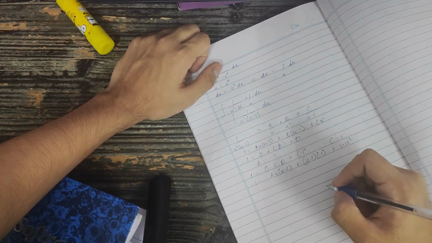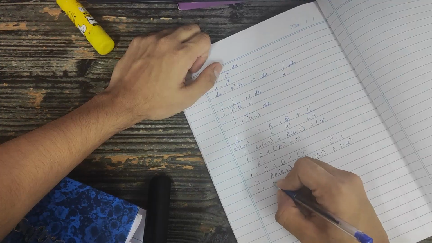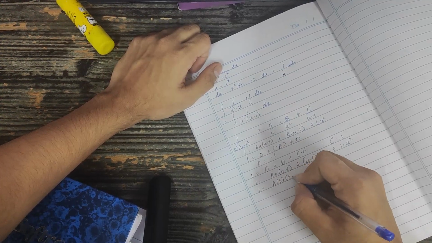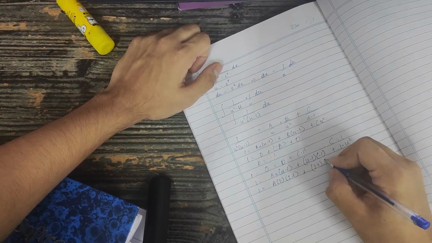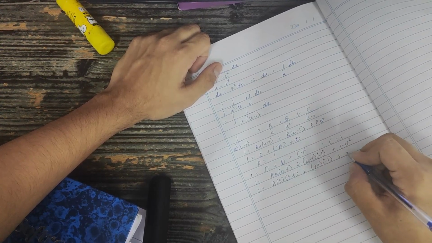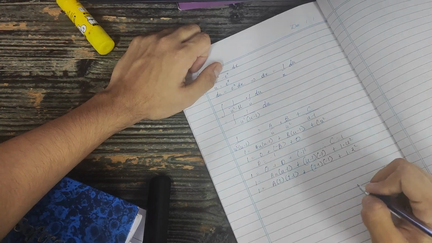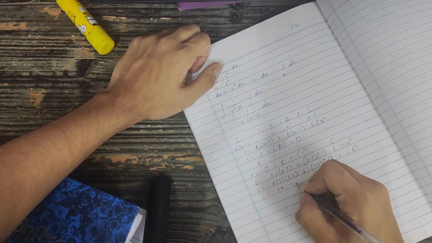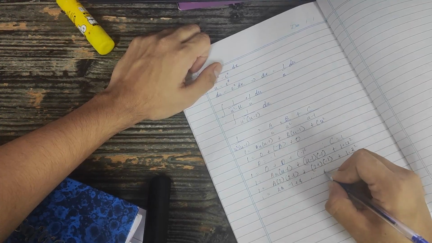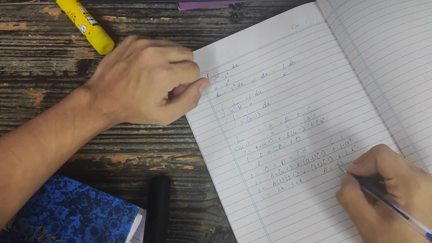So let's let u equal to 2. We'll have 1 is equal to a times 2 minus 1 plus 2 minus 1 times negative 1 plus 1 times 2 square. So 1 is equal to 2a minus 1 plus 4. Therefore, a is also equal to negative 1.